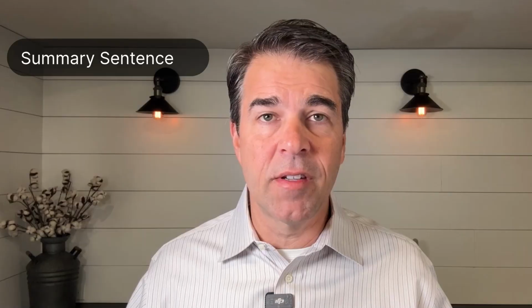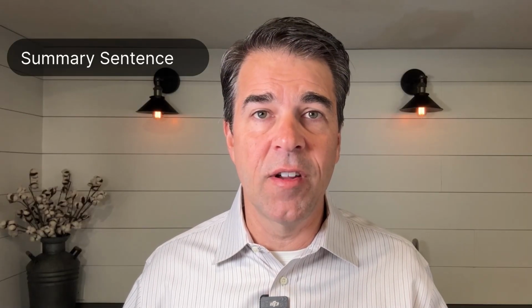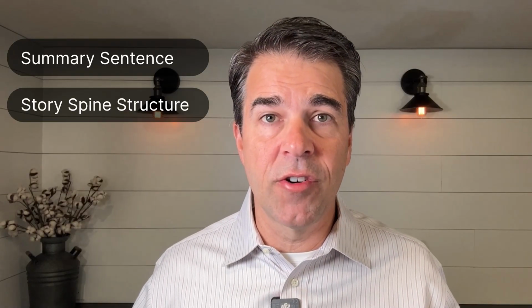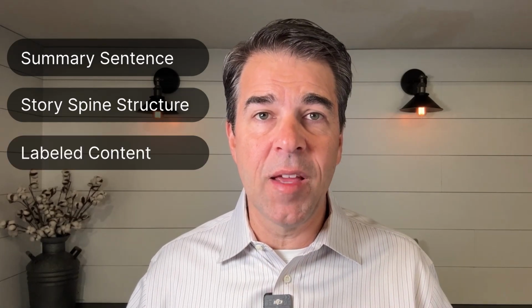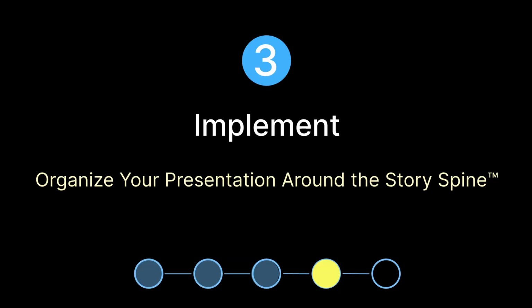You don't have to agree with every call that it makes, but use the output as a mirror. When AI puts something in the appendix bucket and your instinct is to argue with it, just pause. Ask yourself, are you defending the content or the work you put into it? Those are different things. The goal of this step is more than just a sorted content list. What comes back is a summary sentence that defines your argument and a story spine structure that you can use to organize your presentation around. Everything labeled core belongs in the room.